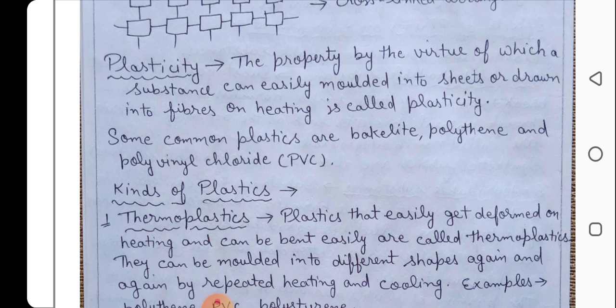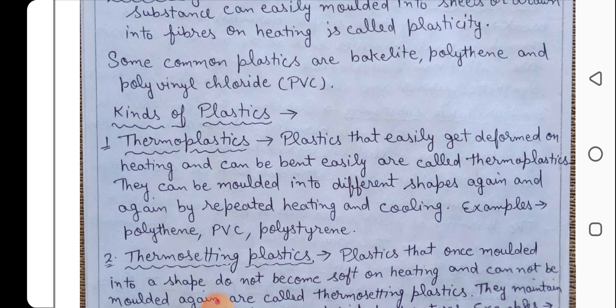The next is plasticity, the property by virtue of which a substance can easily be molded into sheets or drawn into fibers on heating. Some common plastics are bakelite, polythene, and polyvinyl chlorides. Kinds of plastic. Plastics are of two types, thermoplastics and thermosetting plastics.